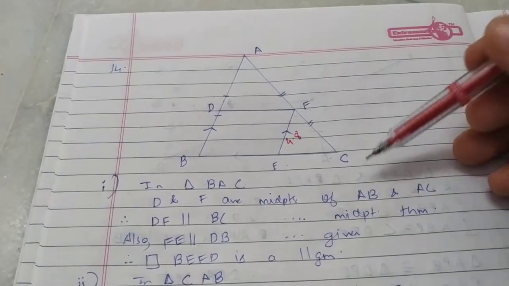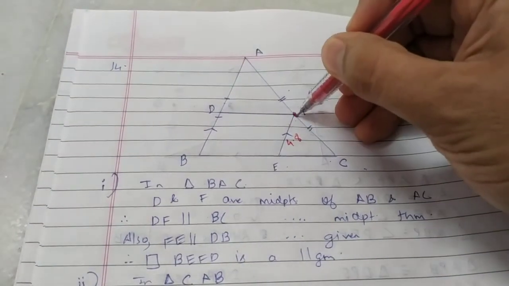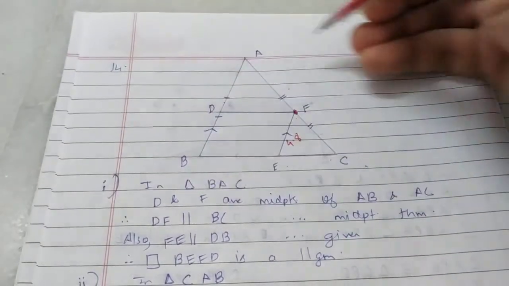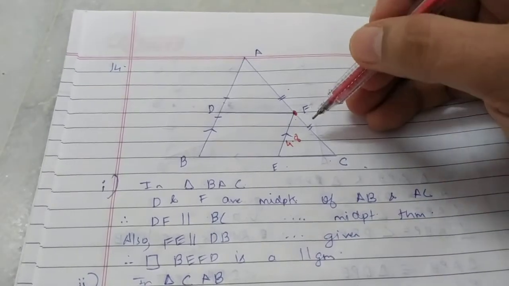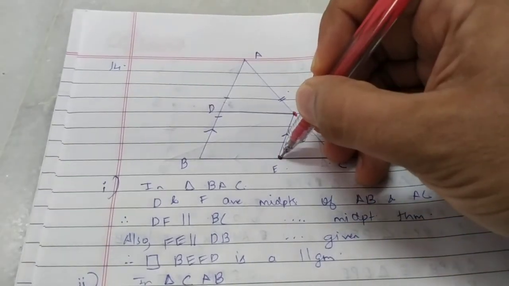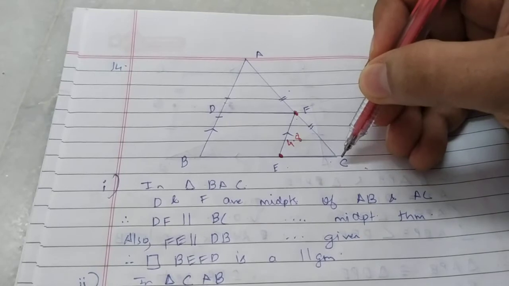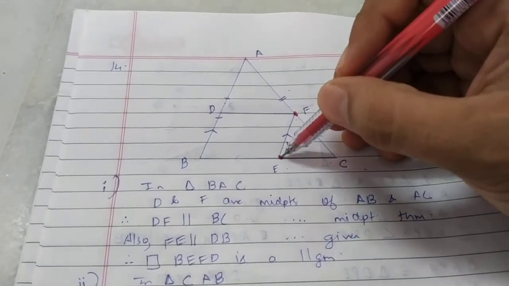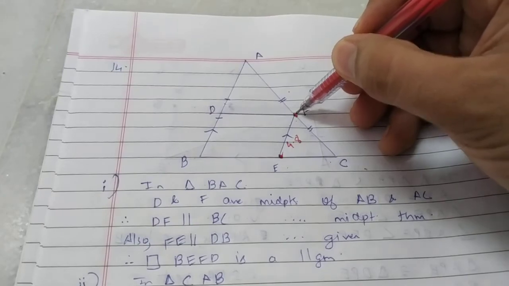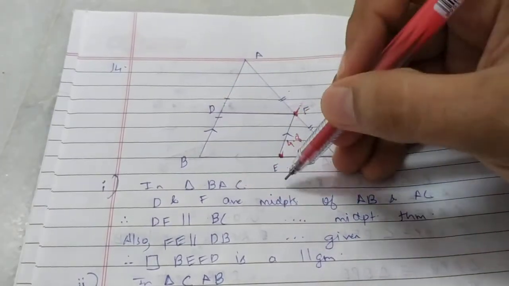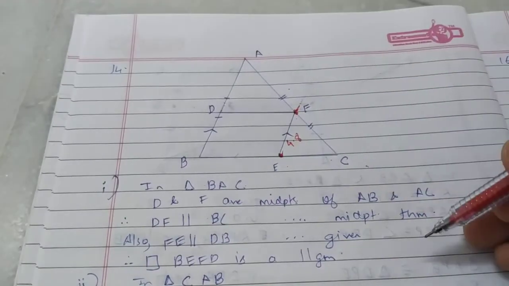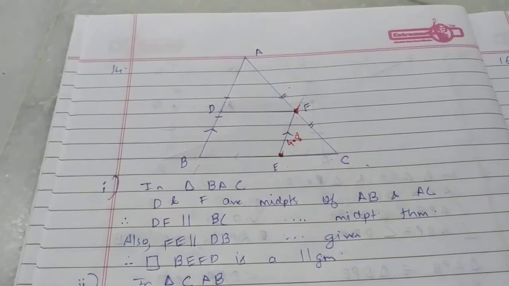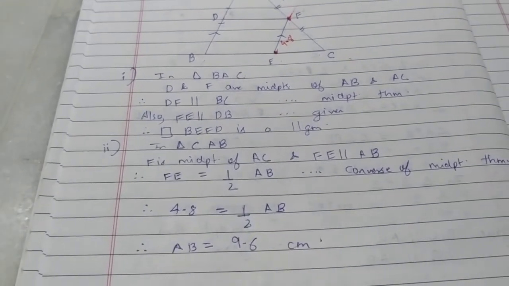Now in triangle CAB, F is the midpoint of AC, given, and also FE is parallel to AB, given. So by converse of midpoint theorem, it follows that E is the midpoint of BC, but that's not important for this sum. But it also means that EF is now half of base AB. EF is half of AB by converse of midpoint theorem. So if this is 4.8, AB will be 9.6 centimeters, and the sum is over.